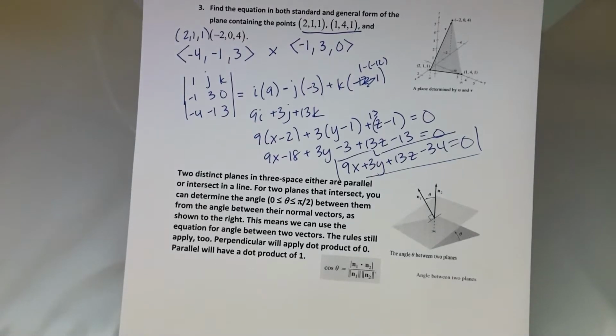Okay, calculus, let's talk more about planes, three-dimensional planes, or two-dimensional planes in three-dimensional space. If two planes are parallel, they're either on top of each other and intersect everywhere, or they are a certain distance apart, which means they intersect nowhere. Every other set of planes will cross each other and intersect at a line.